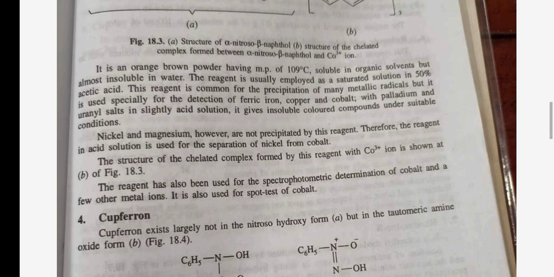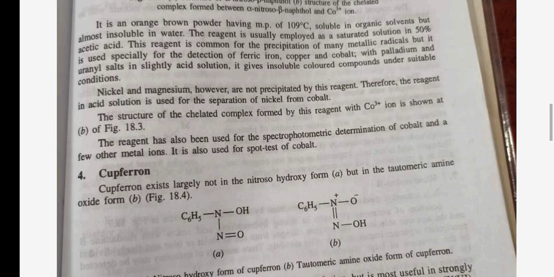The structure of the chelate complex formed by the reagent with copper 3 positive ion is shown in the figure. The reagent has also been used for the spectrophotometric determination of cobalt and a few other metal ions. It is also used for spot test of cobalt.